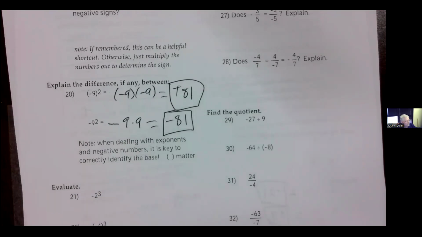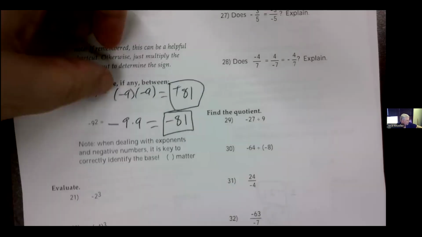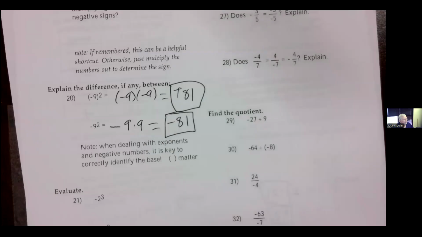This is one of the most common mistakes with negative signs. Like I said, I've even had calculus students still make this mistake. Okay, so you just got to slow down when you're dealing with exponents and negatives. The way I remember it is when you're dealing with negatives and exponents in parentheses, if the negative is inside the parentheses, if you write it out, you have as many negatives as the exponent. So that's why we have two negatives, because that's the inside. If you don't have parentheses, you only have one negative.